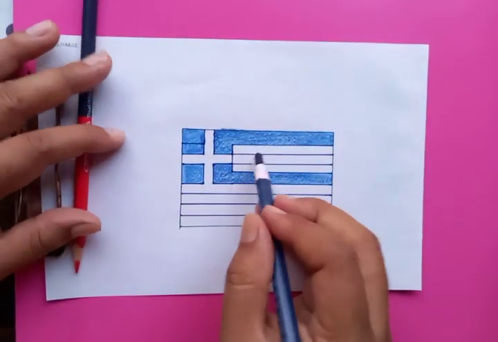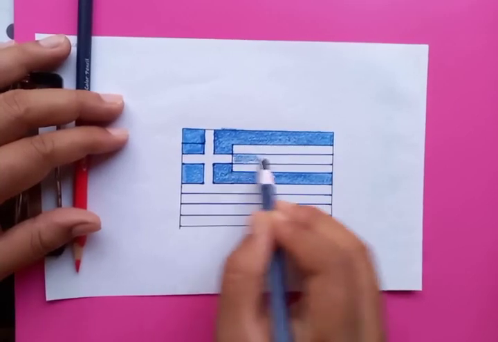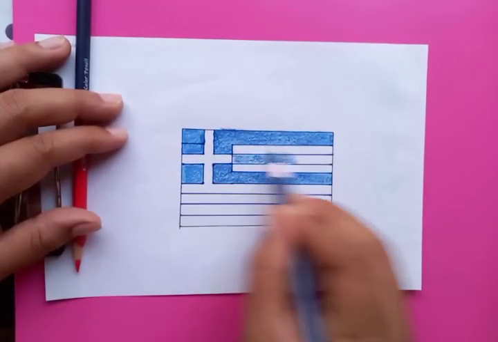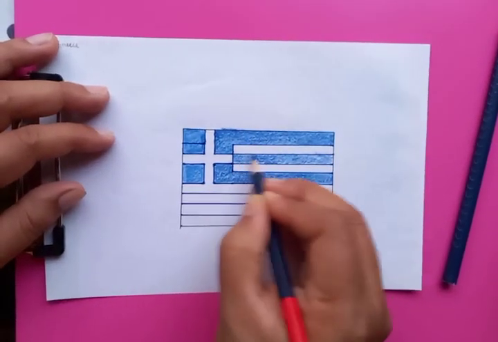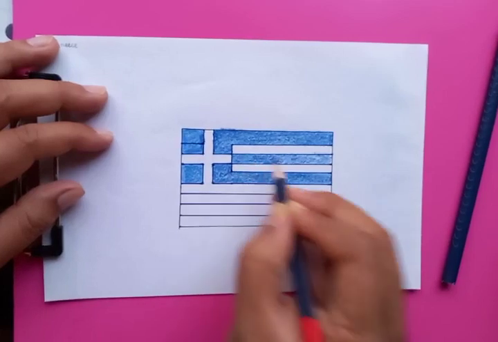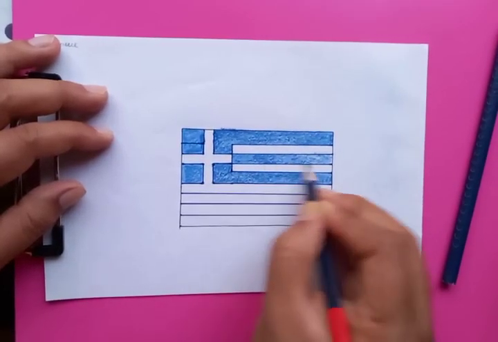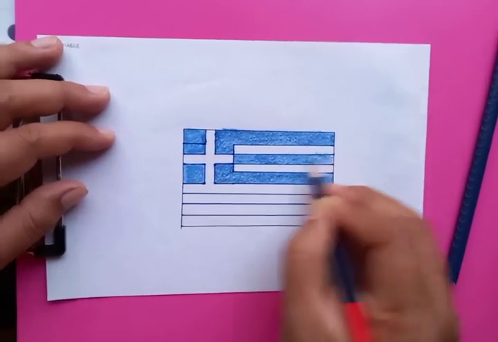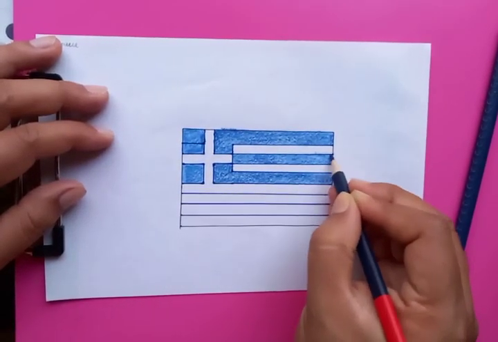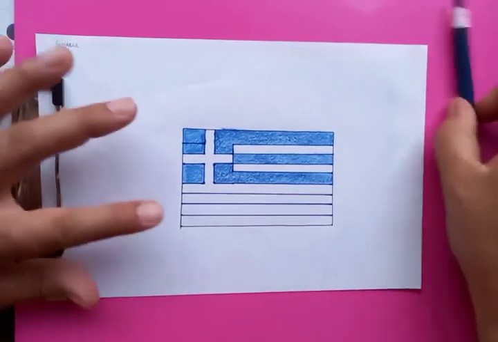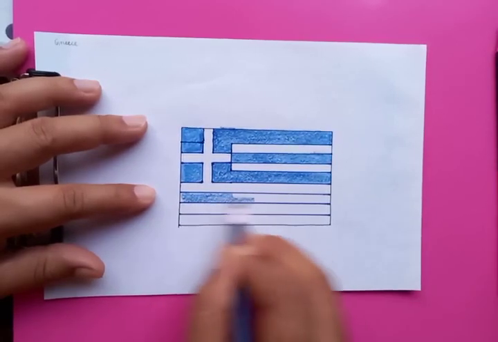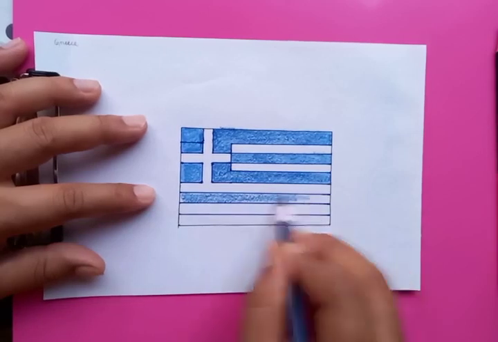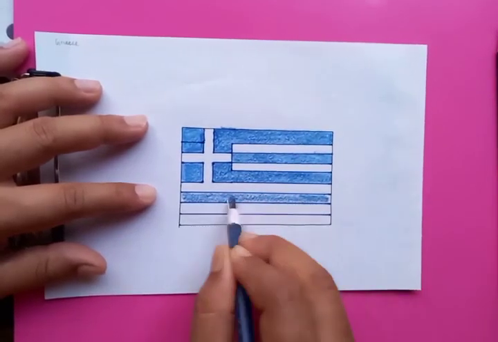Alright, let's fill up this part. And the bottom two part, now I'm going to do that one. The graphics and the top part is completed right now. Now these two parts are the straight two lines at the bottom of the flag.